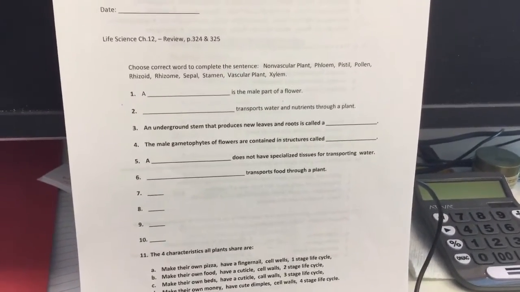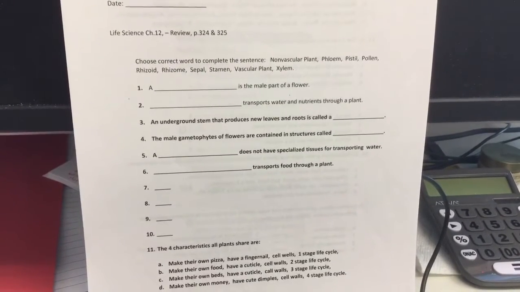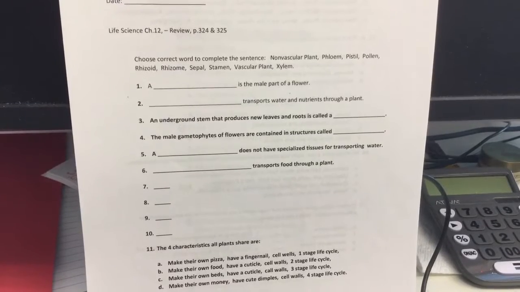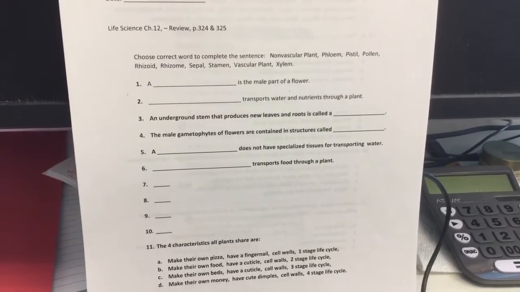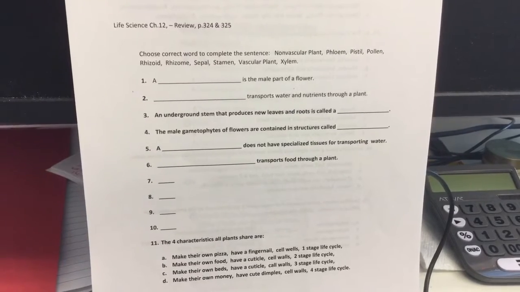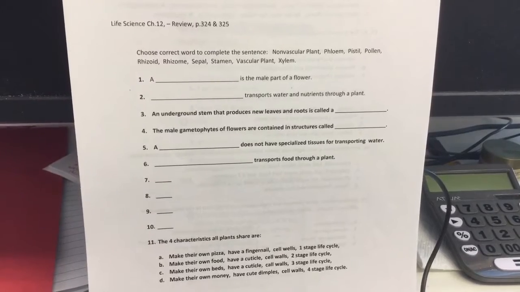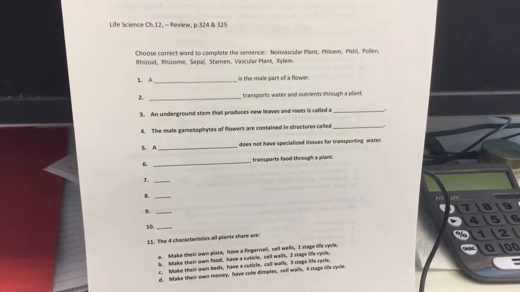And you can find the answer to that on page 320. Hopefully you still have all of the paperwork for your chapter sections. And the answer there is stamen. A stamen is the male part of a flower.